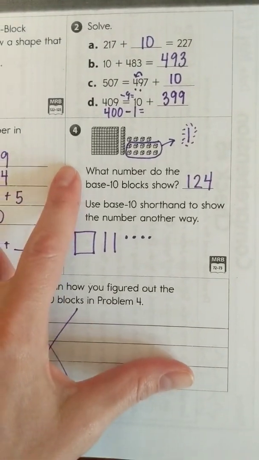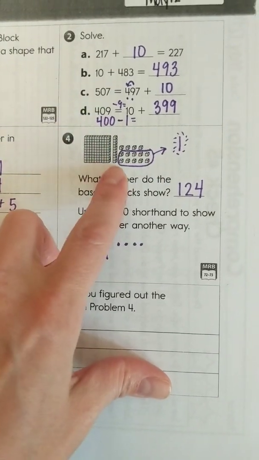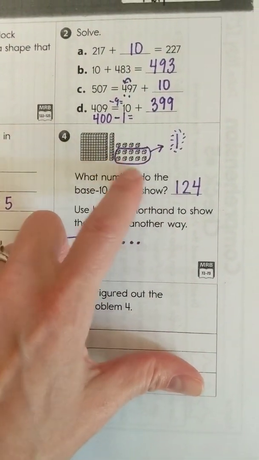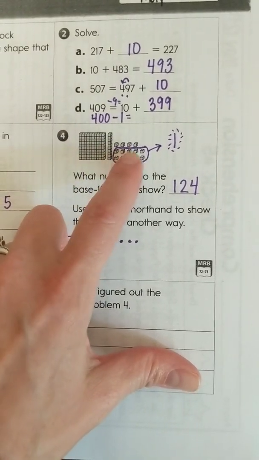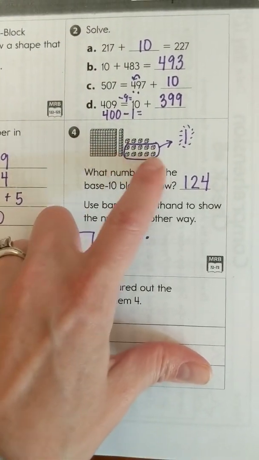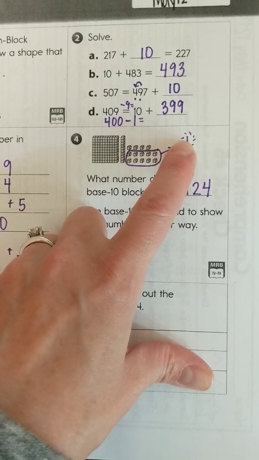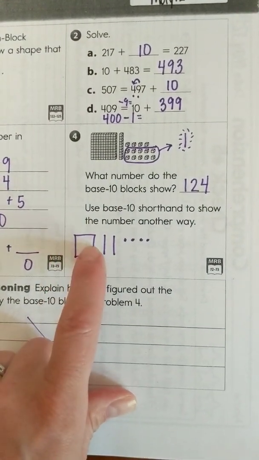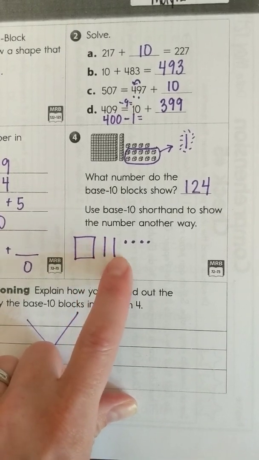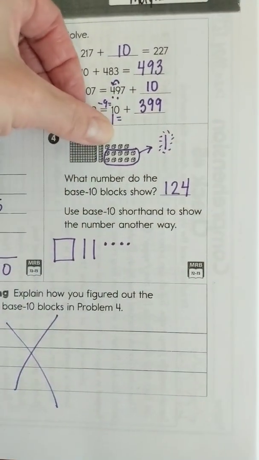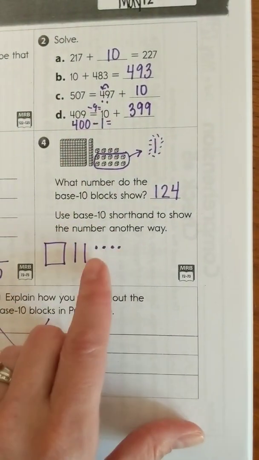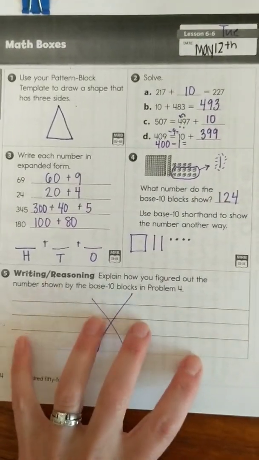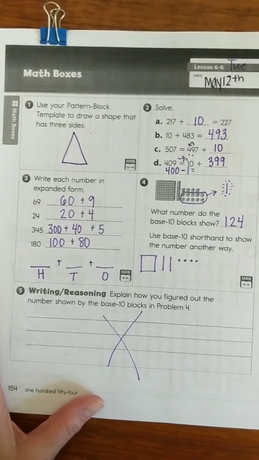What number did the base 10 blocks show? Well, when I counted them all up, I got 124, okay? Now, I noticed that there were a lot of ones, okay, or a lot of cubes. And I saw that I could take 10 of those and trade those in for another long. So when I drew them down here, I drew my flat for 100. I drew 2 longs for 10 and 20, and then I still had 4 ones left over. So I drew my 4 cubes down there, okay? And I could have just explained that in writing down here, but you don't have to do that.